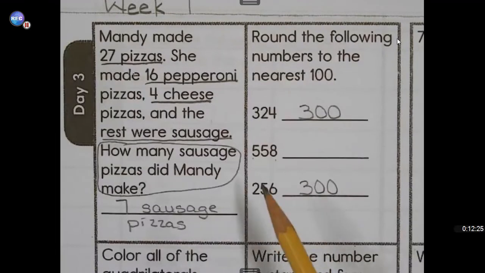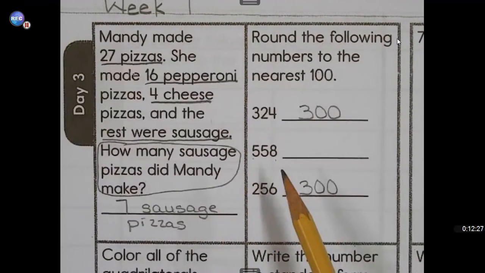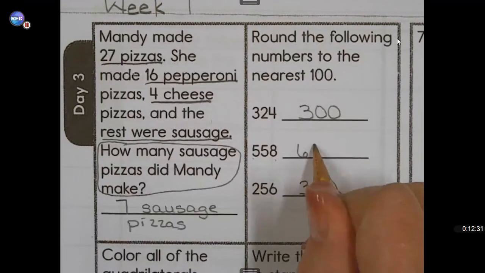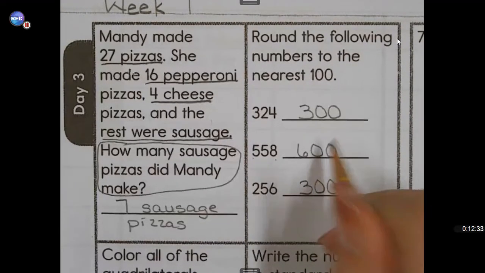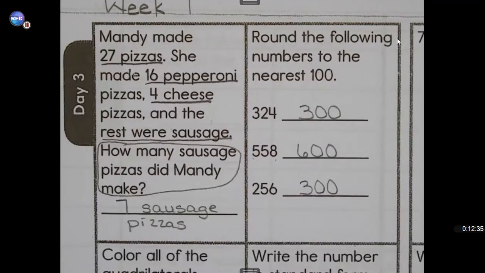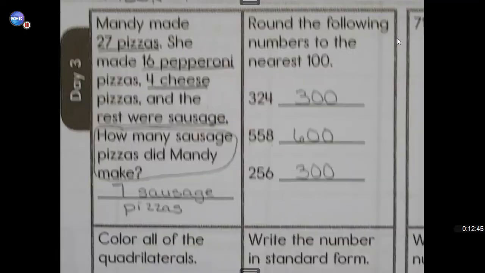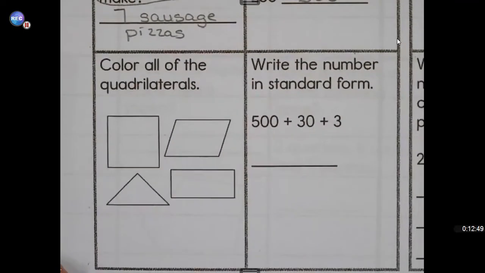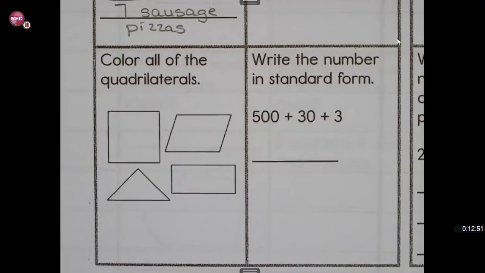And since it's greater than 550, we know that we're going to be closer to 600. And again, this is just a mini lesson just to get us started. We will have a formal lesson later, but this is just something to help us get started on the idea of rounding.